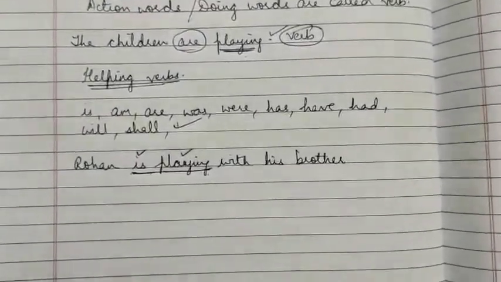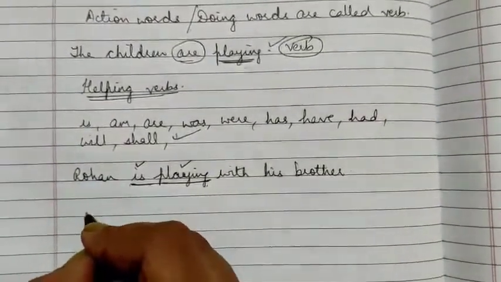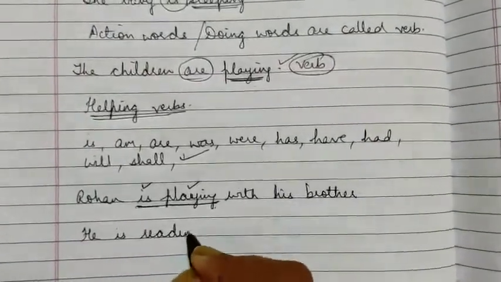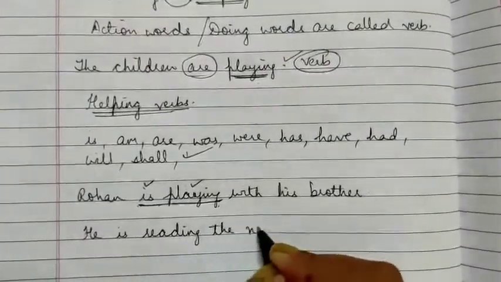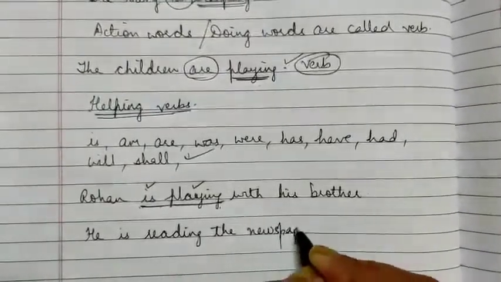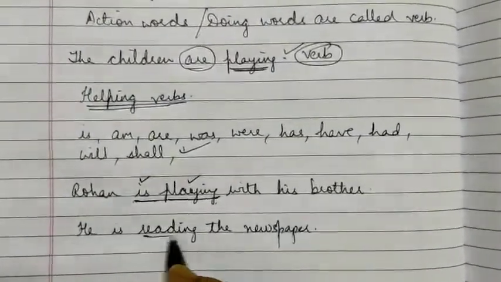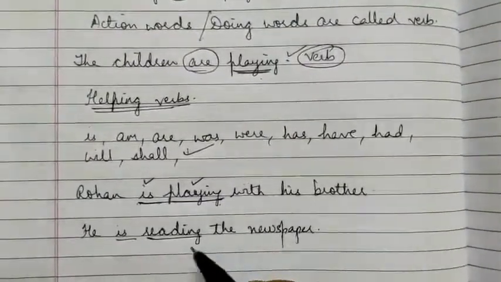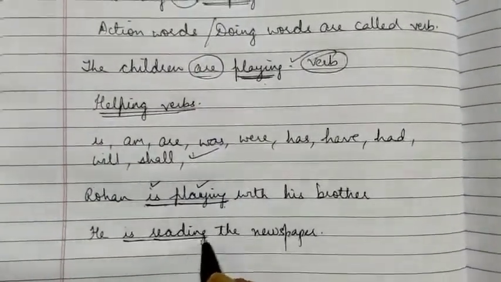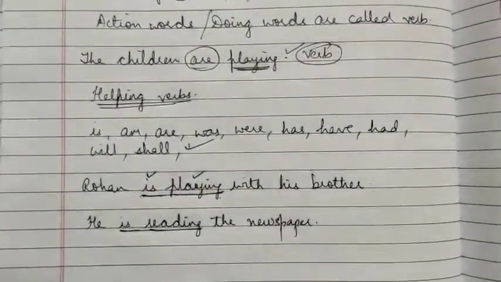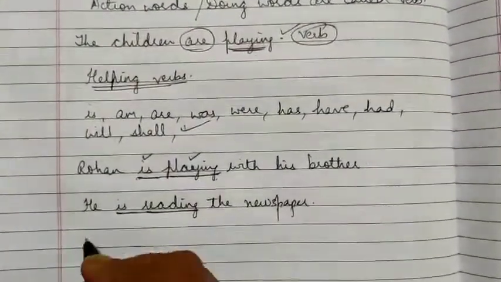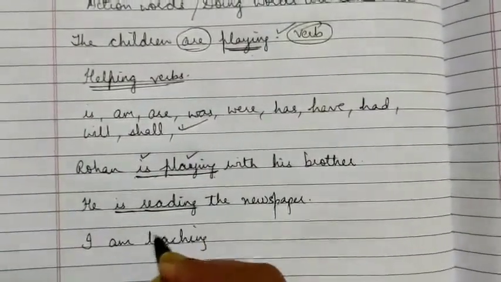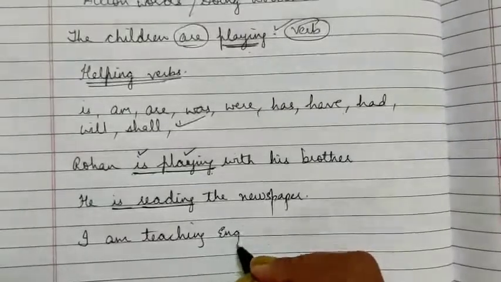Let me give you one more example. He is reading the newspaper. Now here in this sentence, reading is the main verb and is the helping verb. So when you are again told to underline the verb in the sentence, you will underline is reading. Understood? Again, I am teaching English.